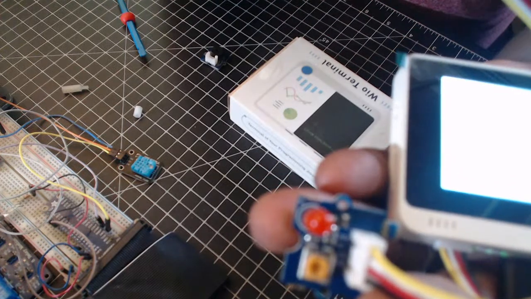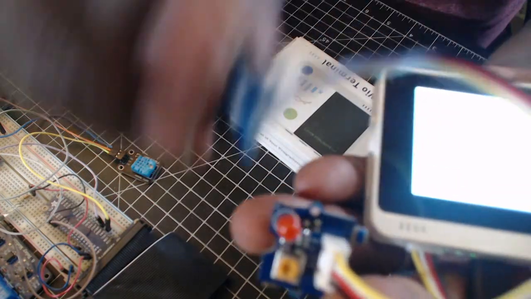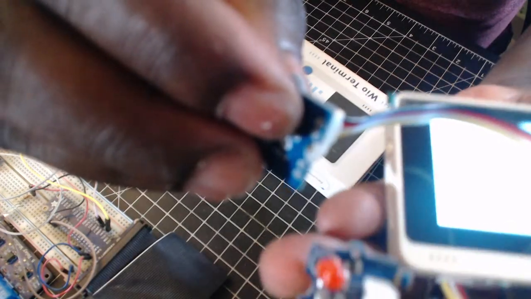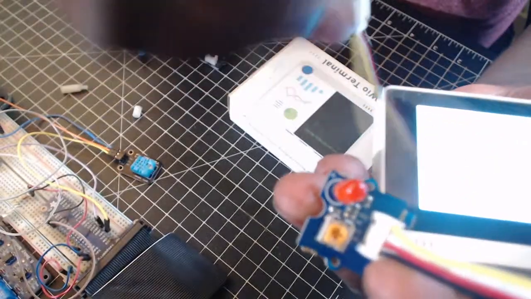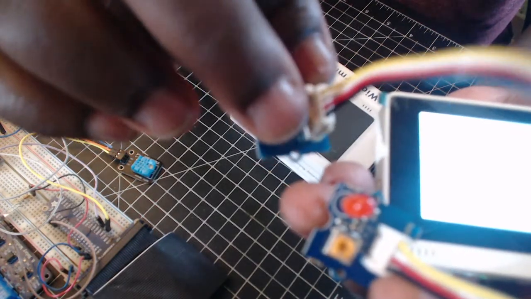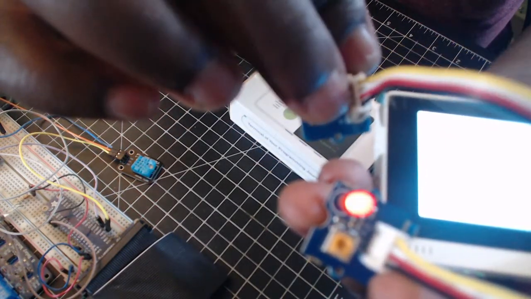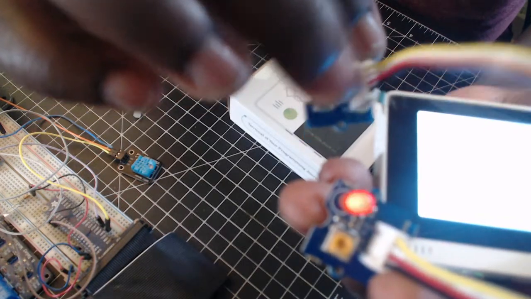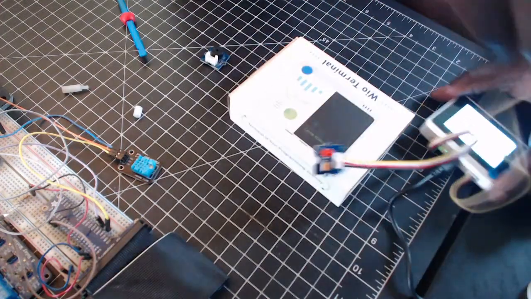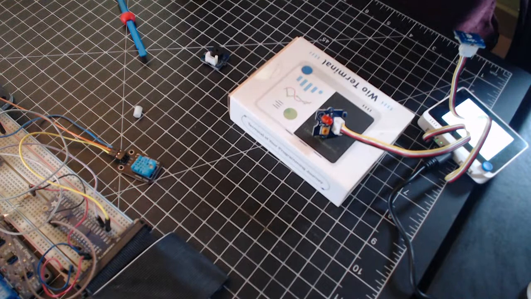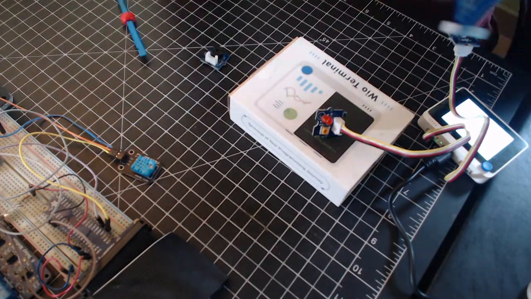Do you see that? As I press the button, the LED comes on. If I press it, the LED comes on. If I press it, the LED comes on. All right. So that's how to trick the default I2C port to be a digital pin.